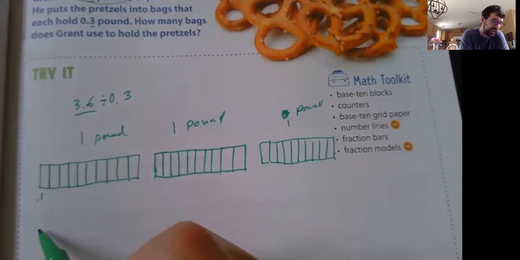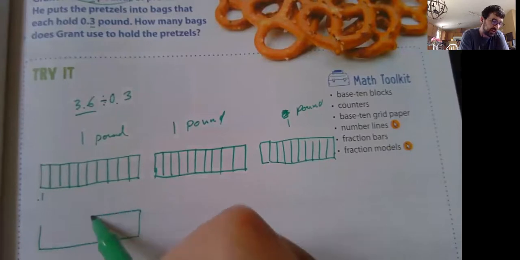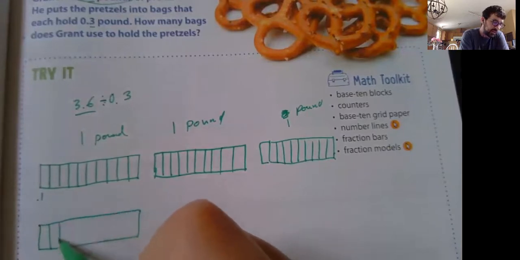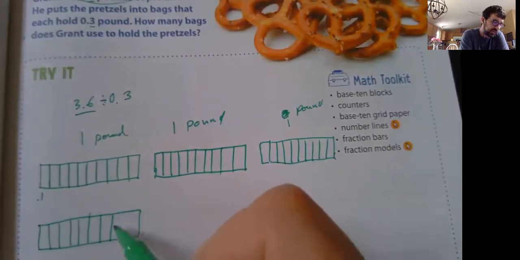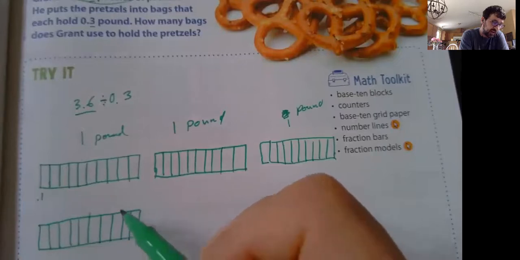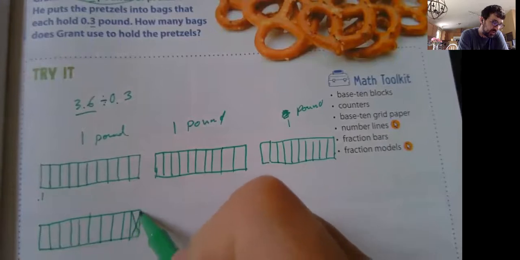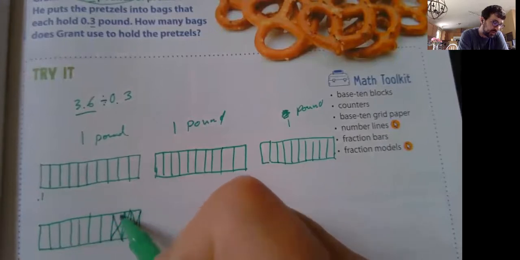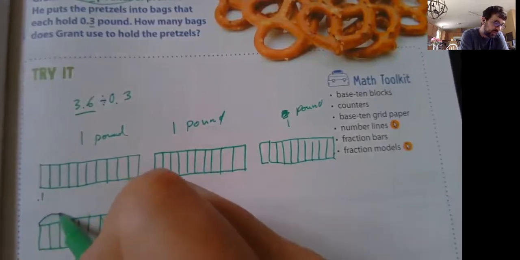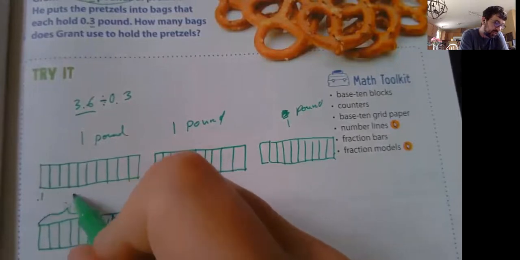So I'm gonna add another whole pound here. Go 1, 2, 3, 4, 5, 6, 7, 8, 9. But we only need 6 of these, don't we? So we can take 4 away. 1, 2, 3, 4. So therefore, these ones here are 0.6.